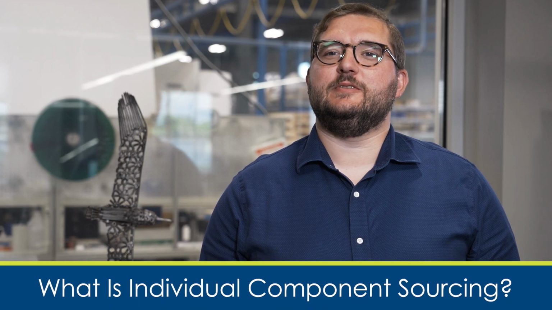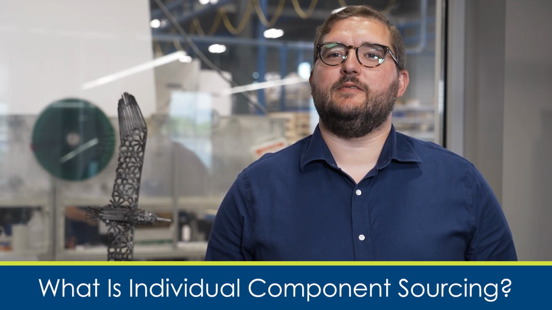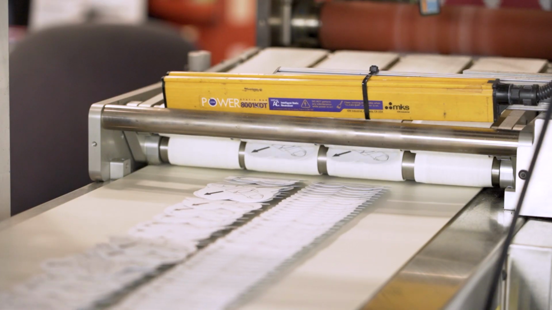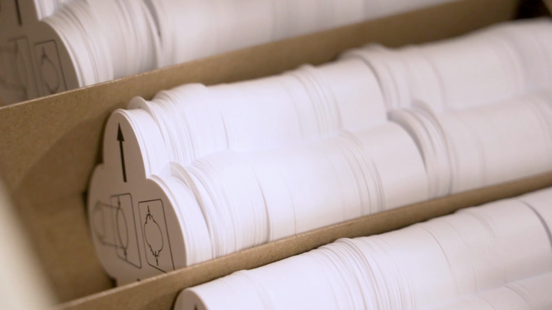Individual components refer to the individual layers required for an assembled component. After these components are manufactured, they're then delivered to you as individual parts. It would then be up to you to determine how to assemble these individual components into their completed final part.